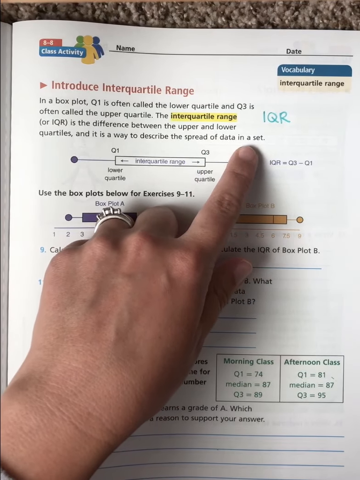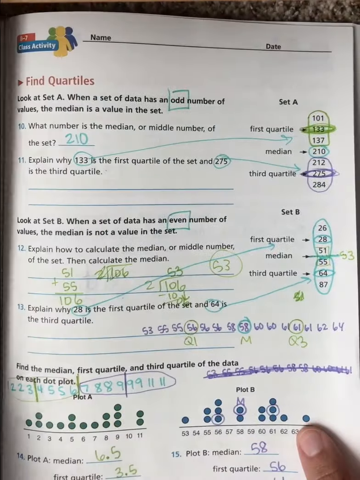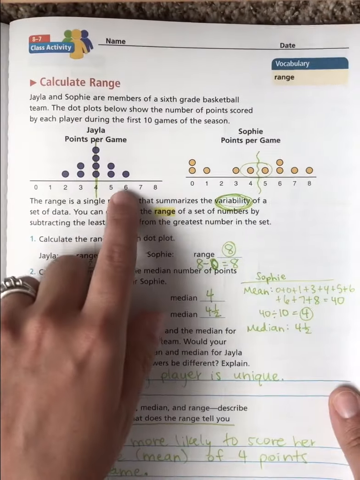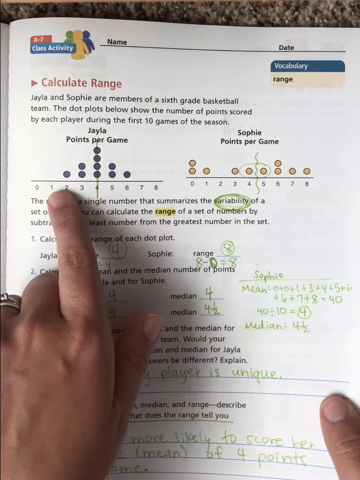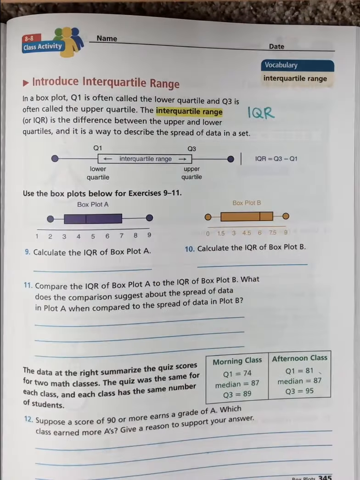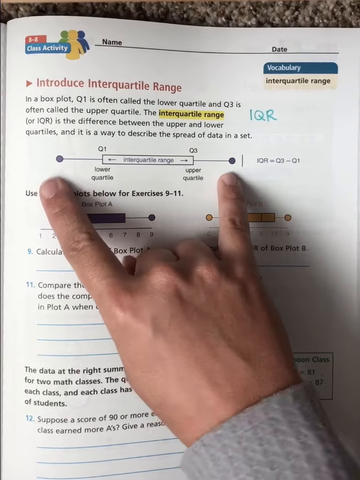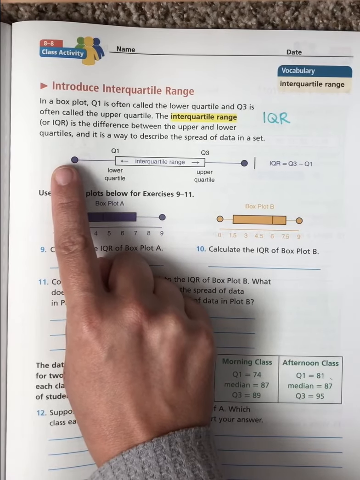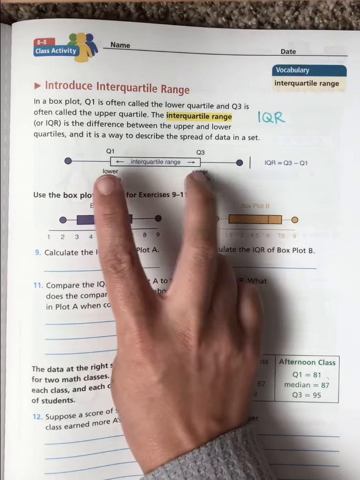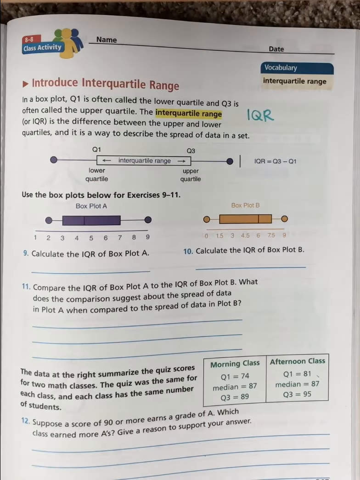So it's kind of like the range that we learned about in our previous lesson. We said the range of Jayla was her high point minus her low point, her maximum minus her minimum. But this time, you're not talking about the range of your whole thing, not this maximum and this minimum. You're just taking the difference between your upper and lower quartiles, or both sides of your box, basically.